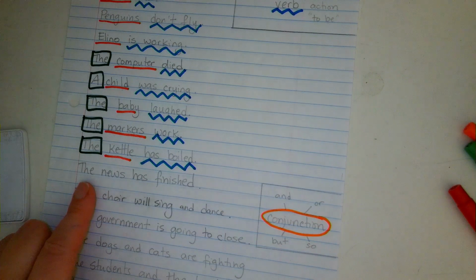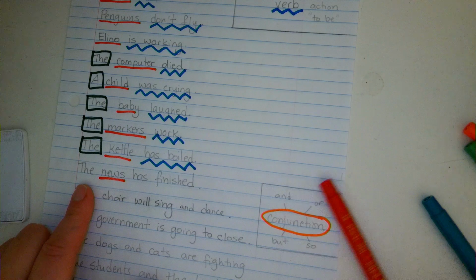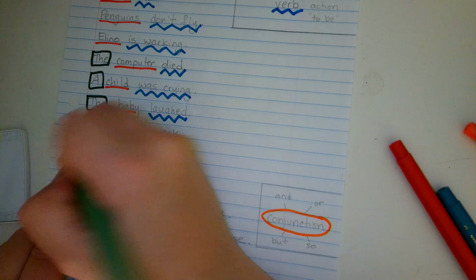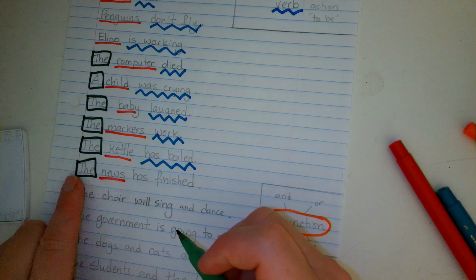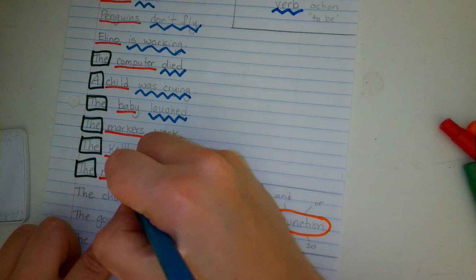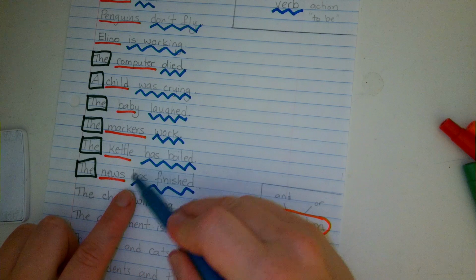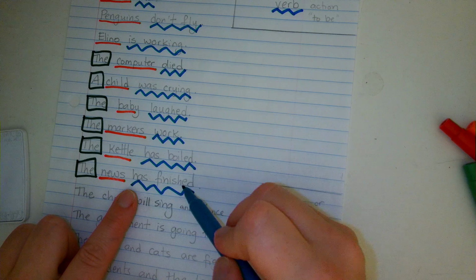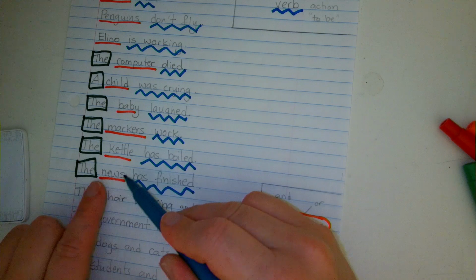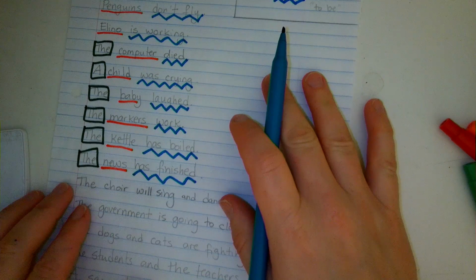The news has finished. So what's my subject? What two words make up my subject? News is my noun, and the is my article. Definite article and noun make up my subject. So the news answers the question what or who. What's it done? Has finished. Yeah, verb tense again. I see the verb have and I see ed. So I know it's present perfect. The news has finished. Again, non-specific time. At some point, I don't know when, it finished.